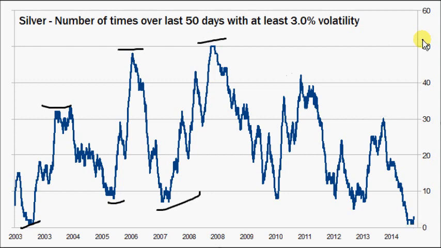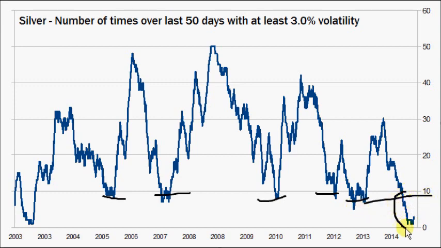And again, when you look at the key support levels, a little below 10, a little below 10, staying a little below 10 for quite some time. So we're basically seeing the lowest volatility in over a decade, or since the bull market began.